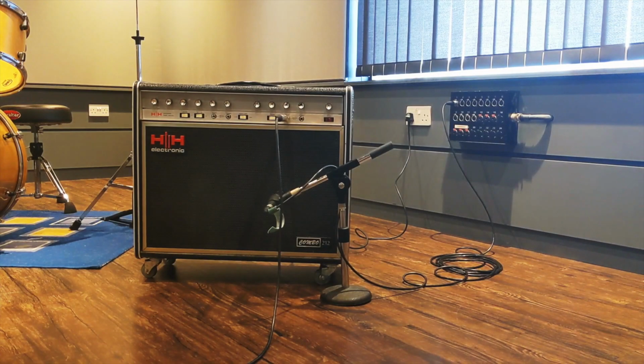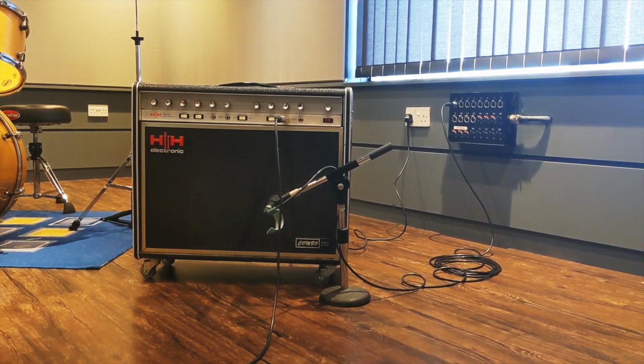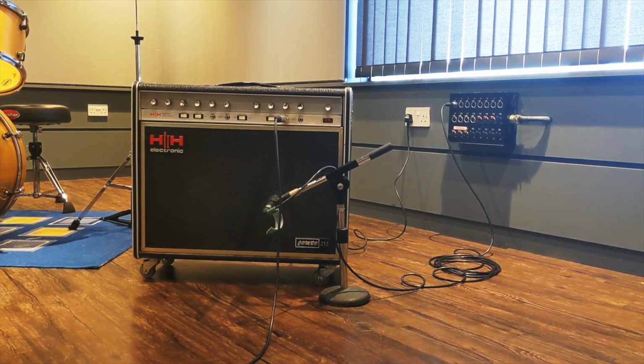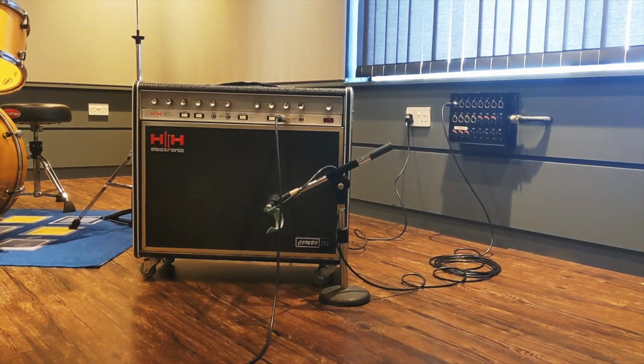Okay, so to begin with, we've got a microphone on a guitar amp, and that microphone is being plugged into channel 1 of the stage box.